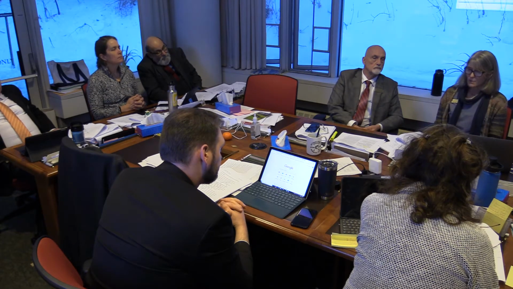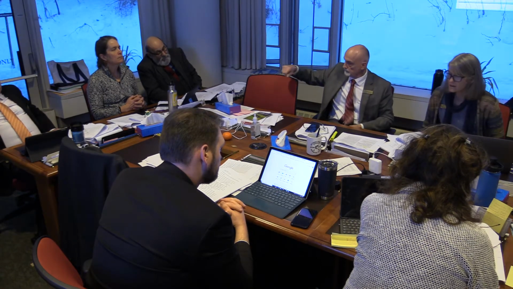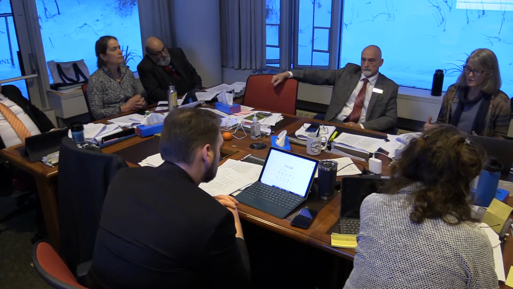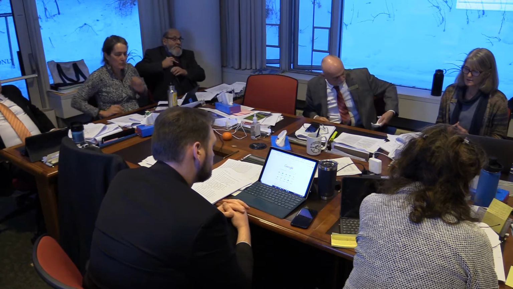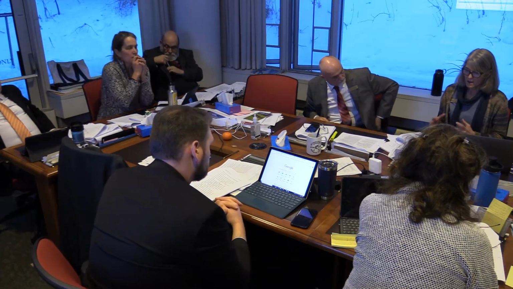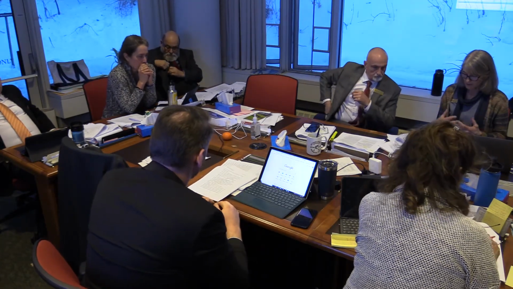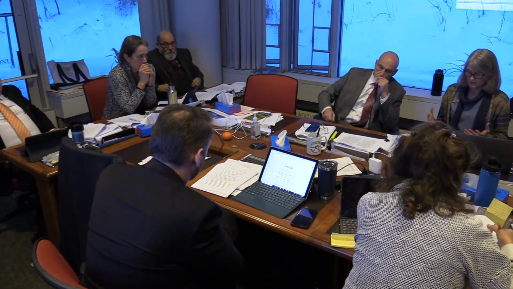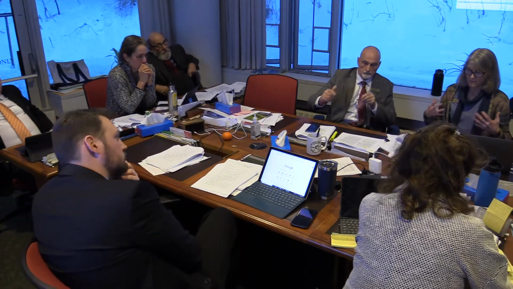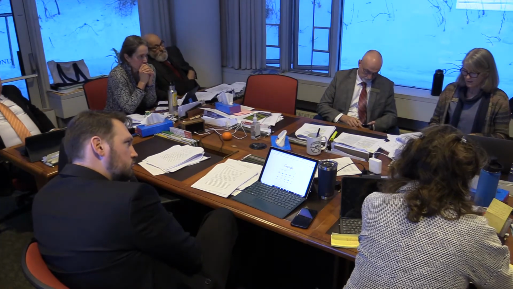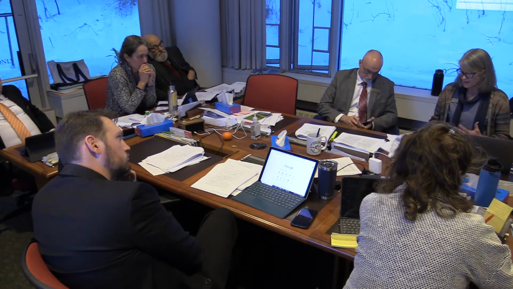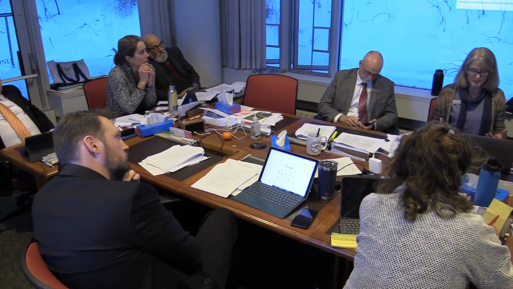I think when we have a state that's largely in private ownership, that requires relationship building with those landowners to see how maps can be informative and not cause any unnecessary angst about the information on those maps.